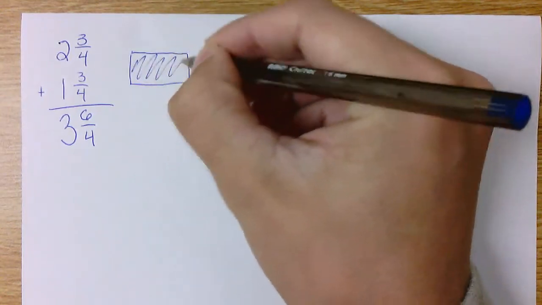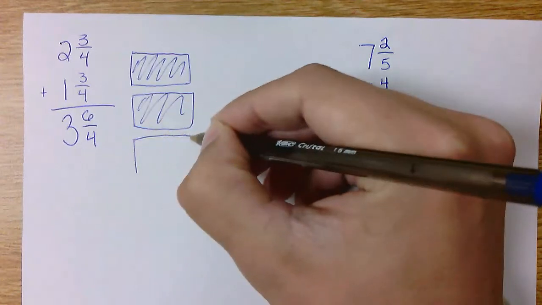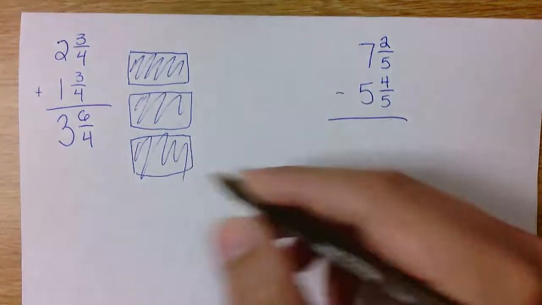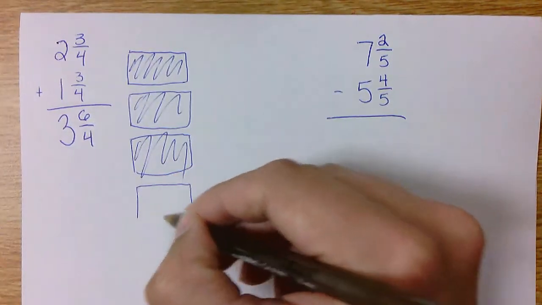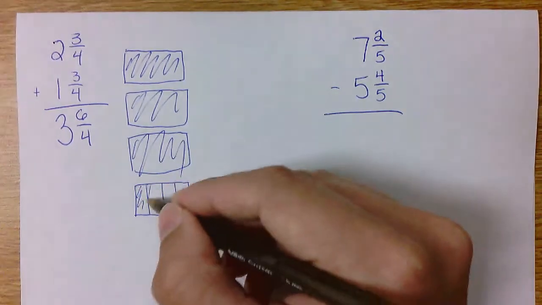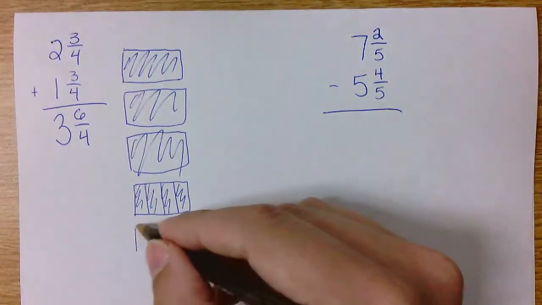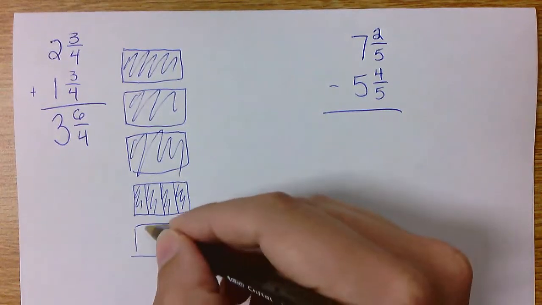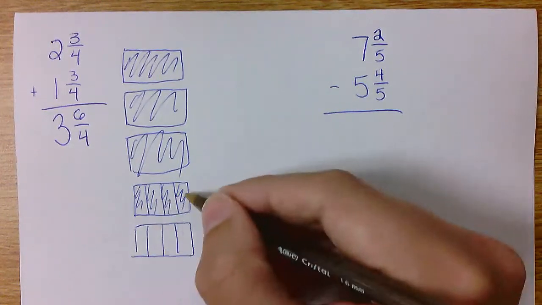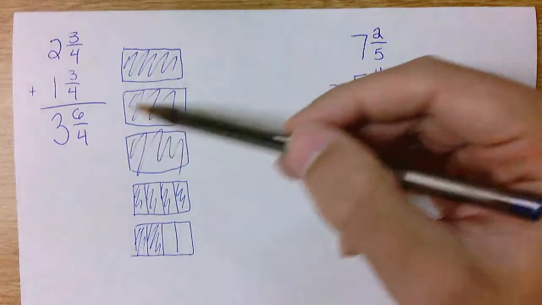So here's 1, 2, 3, and then let me do my 6/4. So I need to decompose this into fourths here. So I do 1, 2, 3, 4. So I have 4/4. I need to get to 6/4. That means I need to do a whole other model here again in fourths. Here's 4/4, 5/4, 6/4. So here's my model for 3 and 6/4.